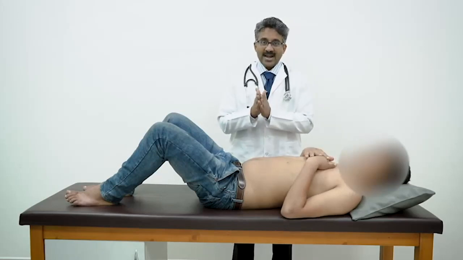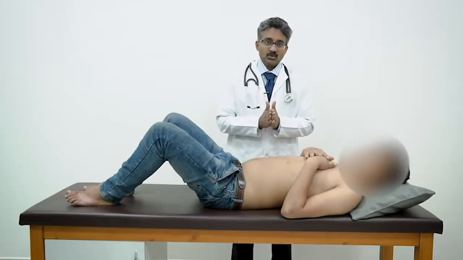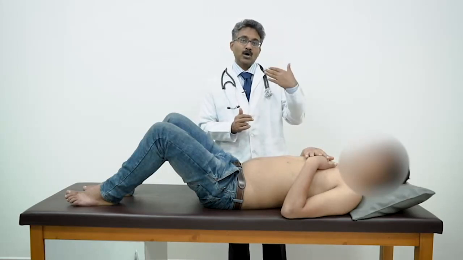You have to rub your hands, ask the patient to turn toward the opposite side, breathe through the mouth.